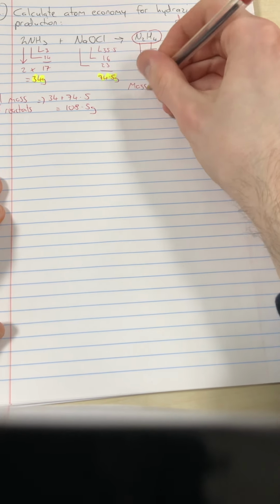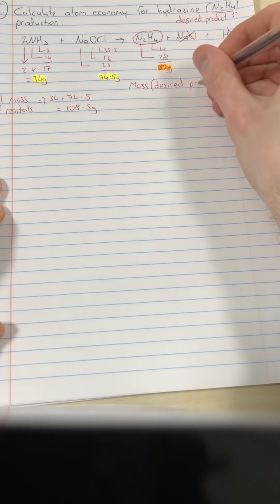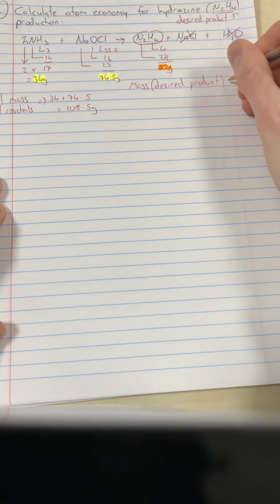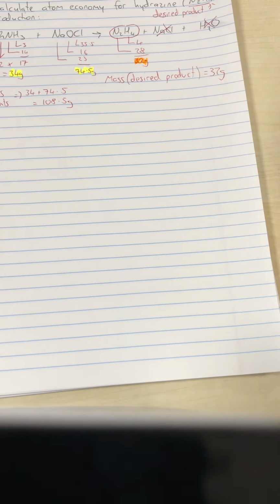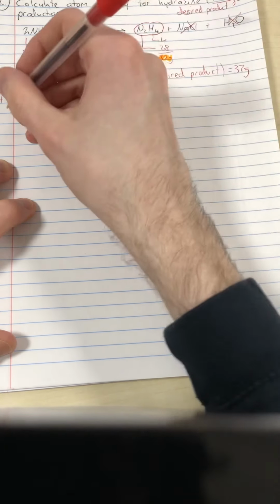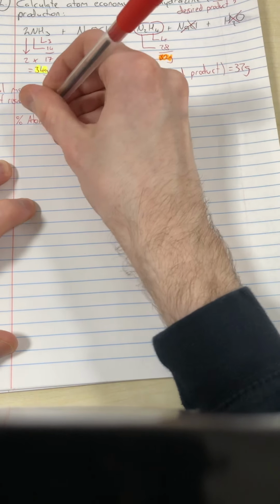Yeah? So, the mass of our desired product is 32 grams. Okay, so that's the hardest part about this, is this bit. Yeah? This is a gift. 2 marks. This would be in the exam. Absolute gift. So all we need to do now is our equation.